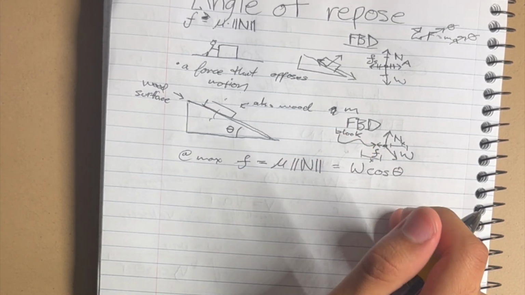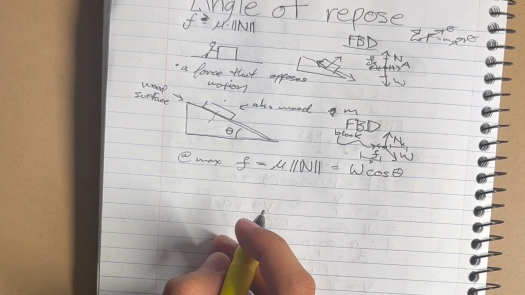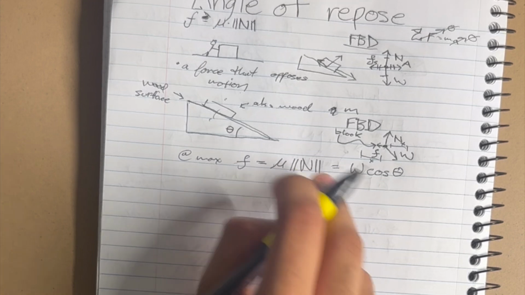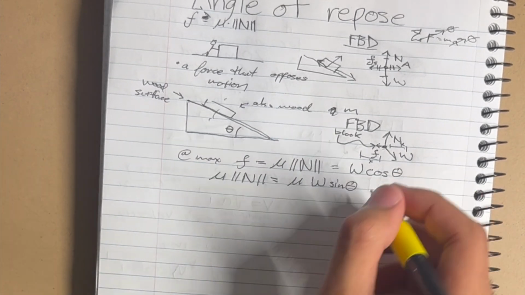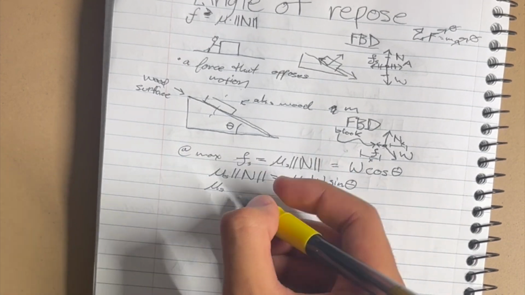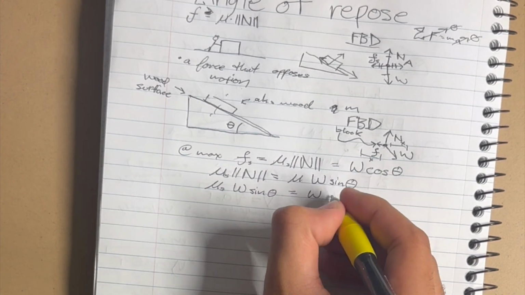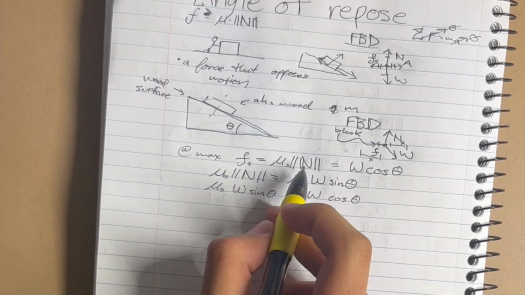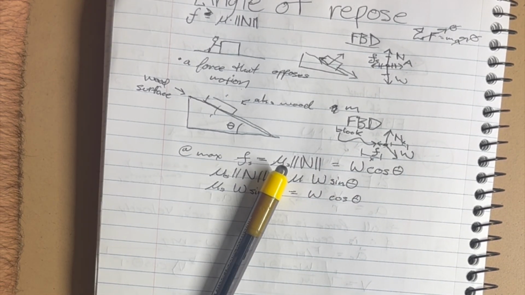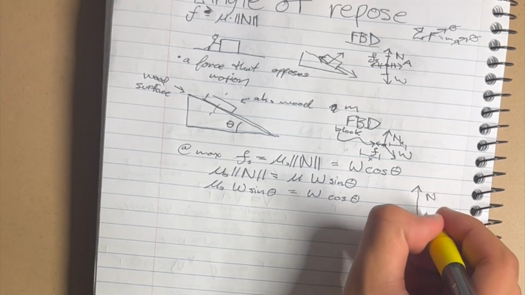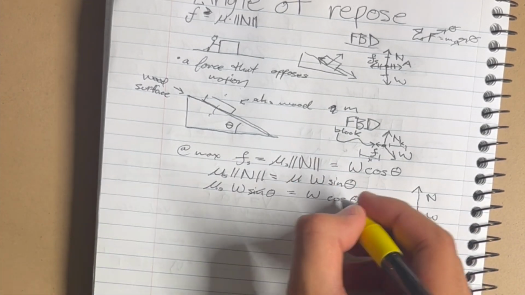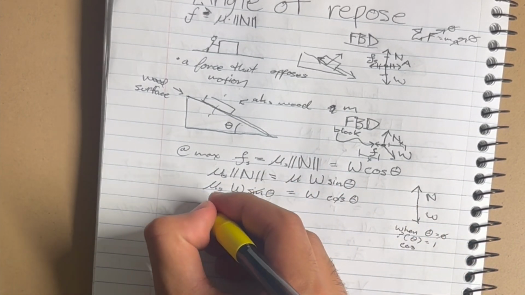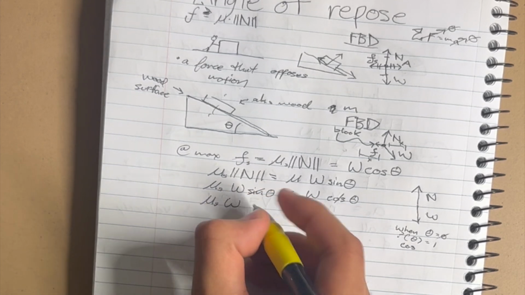So let's fill this out. We know that the magnitude of the normal force is... is that right? I feel like... I am so sorry, guys. I have my sine and my cosine flipped. So we're just going to scribble that out.